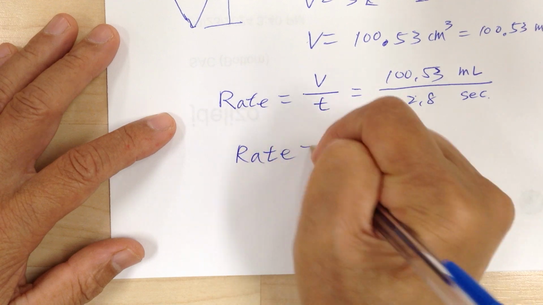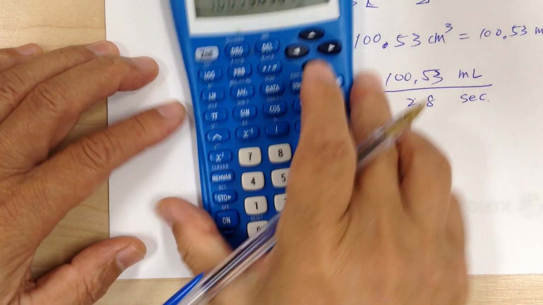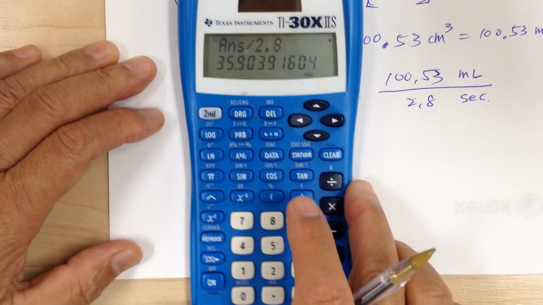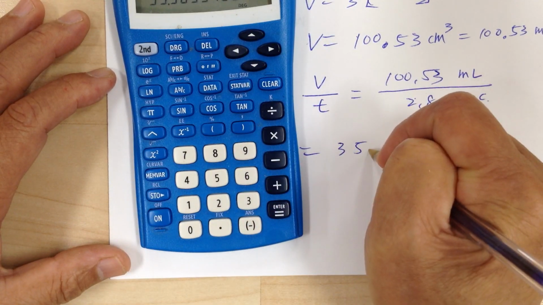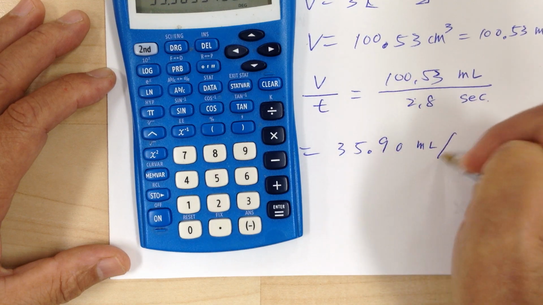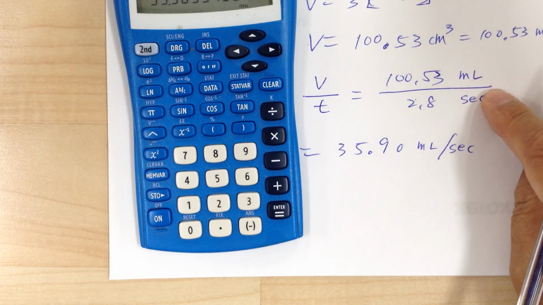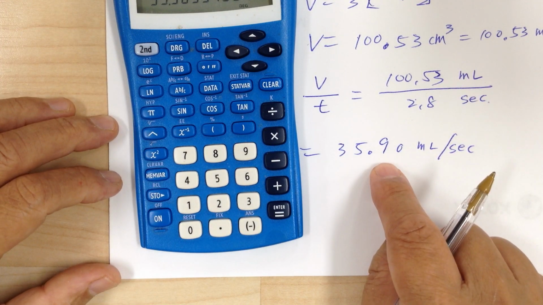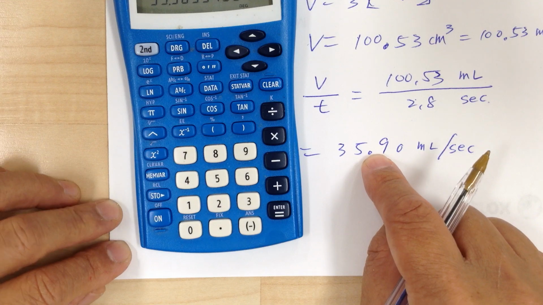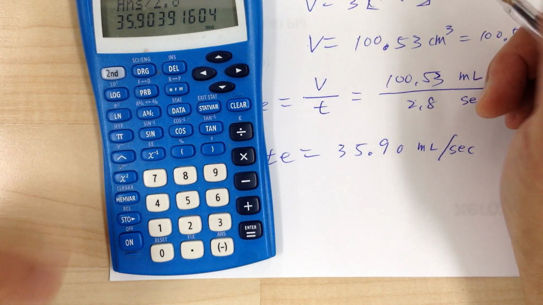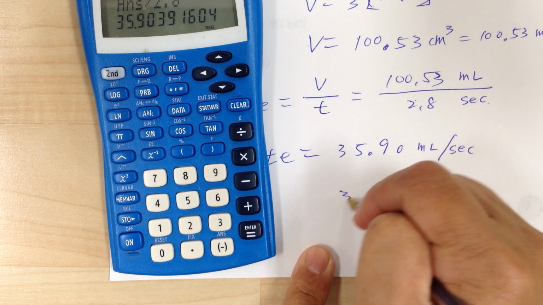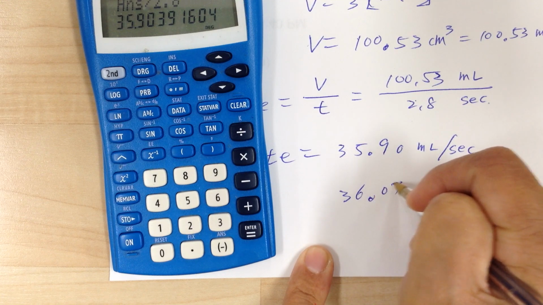So the rate will equal, again, I already have this number, so I don't want to clear. I just use the number and divide by 2.8. So it will be 35.90 milliliters per second. Now again, the number is off a little bit, but it's okay because it depends on how you round it off. Overall, it's pretty close. As long as you're within, I would say, 3%, that is fairly accurate. The book had 36.07, but this is close enough.